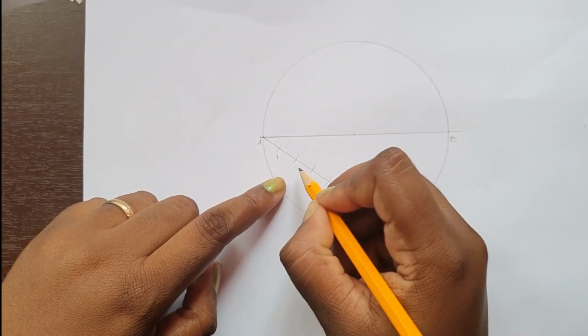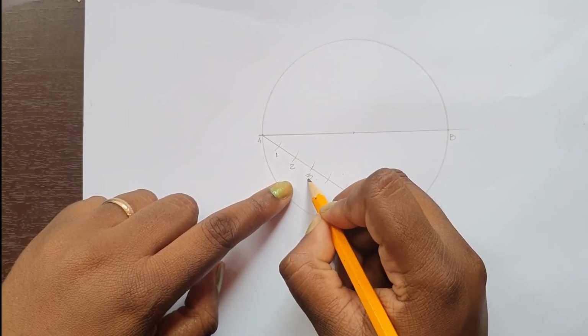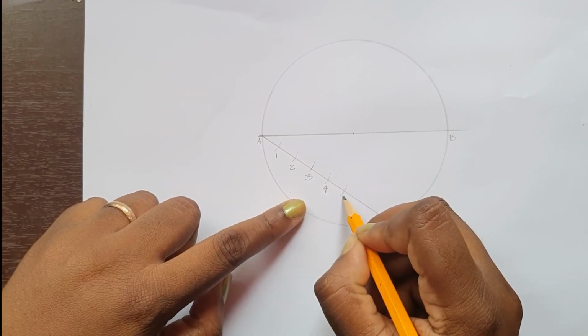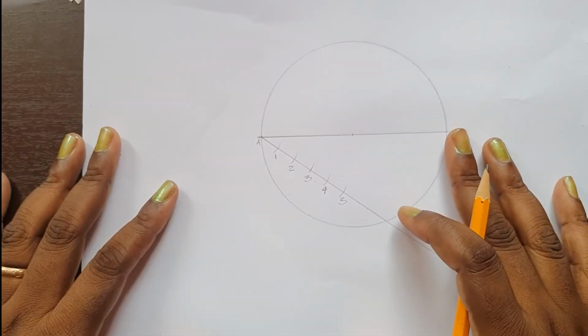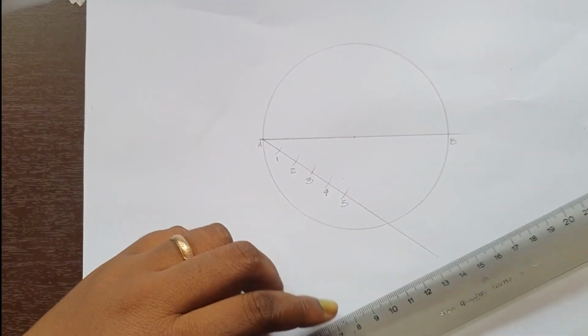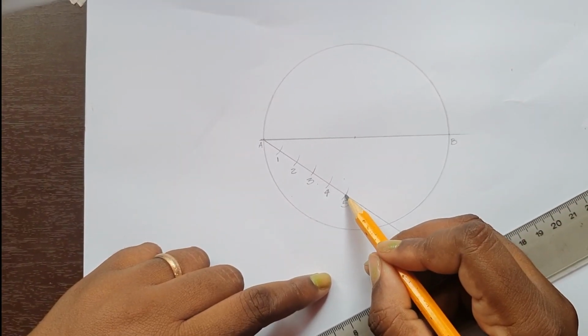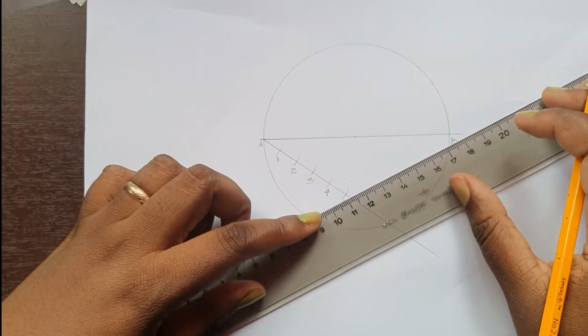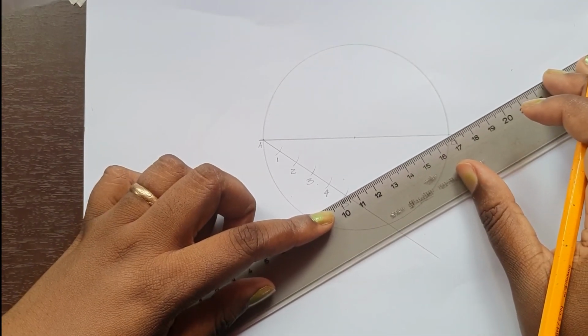So we have 1, 2, 3, 4, 5 points. That will give us a 5-sided polygon. So if you can recall, the next step is to connect the last point, 5, to B. I'm going to connect that to B.